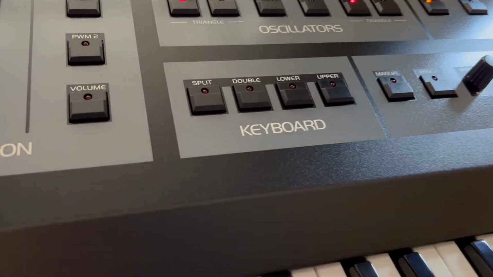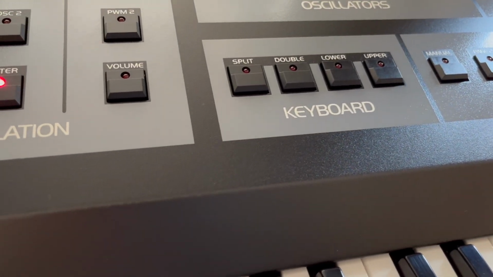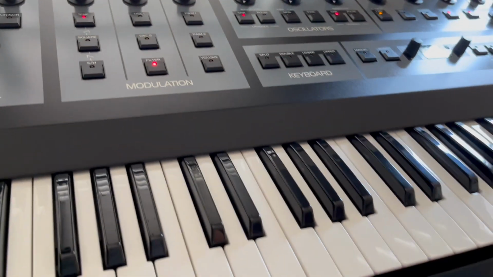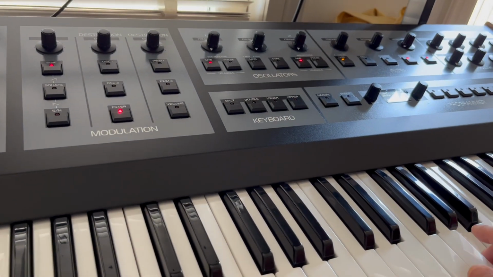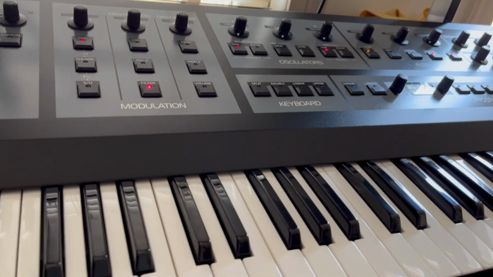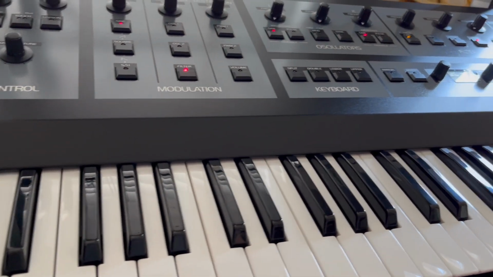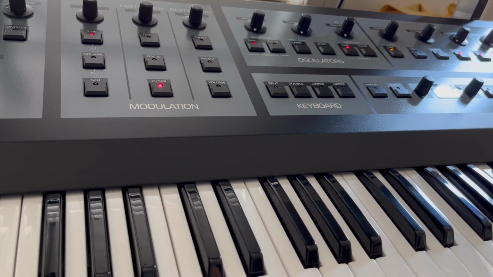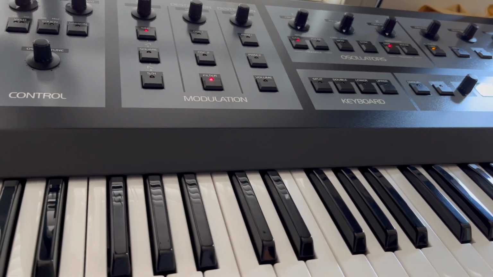And of course you can extend the release and get something like this. And of course there will be processing after this, adding different effects.